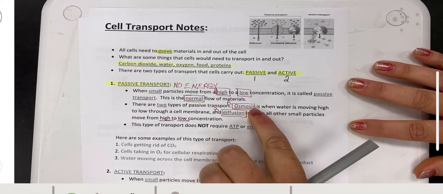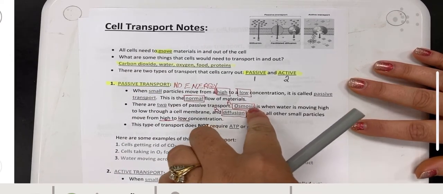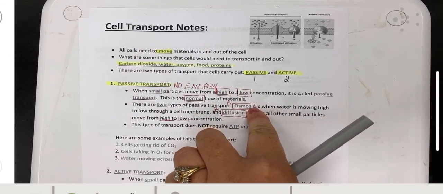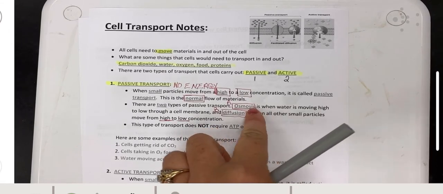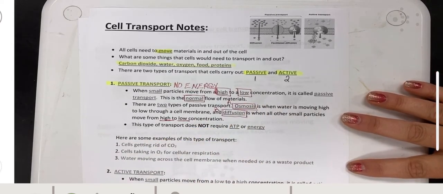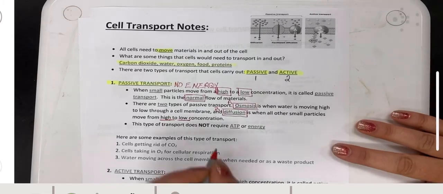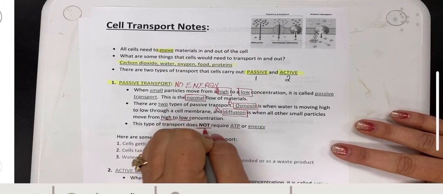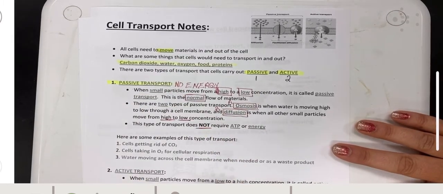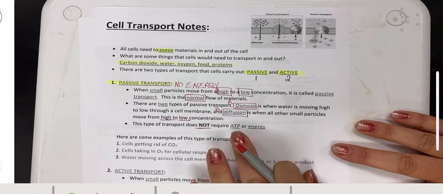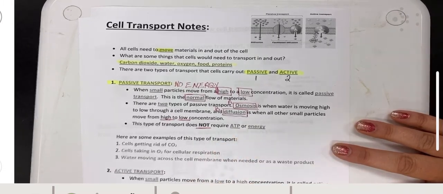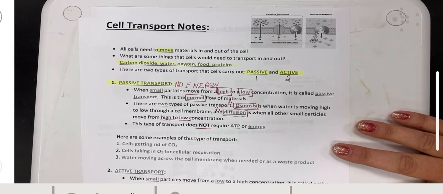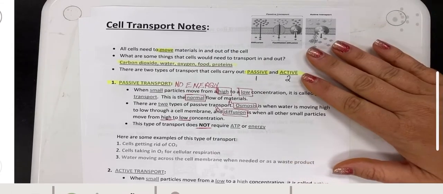Osmosis is the one we see the most in our cells. Our cells shrink because water leaves them. They swell because water comes in. This type of transport does not require energy, as I put up here, no energy. And the energy we use in our cell is known as ATP. Okay, so that's why those 3 letters are again there. And then it gives you some examples.